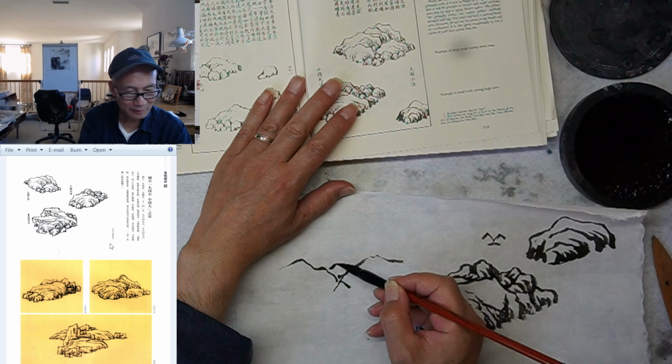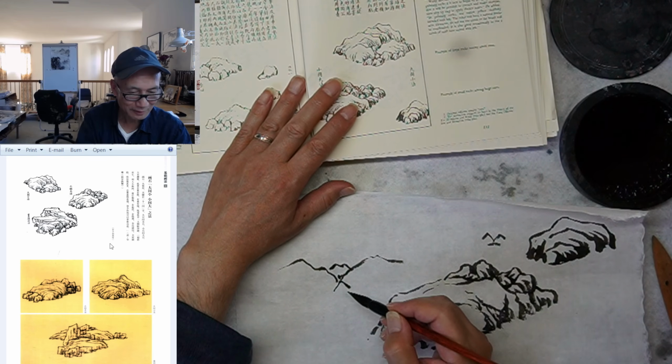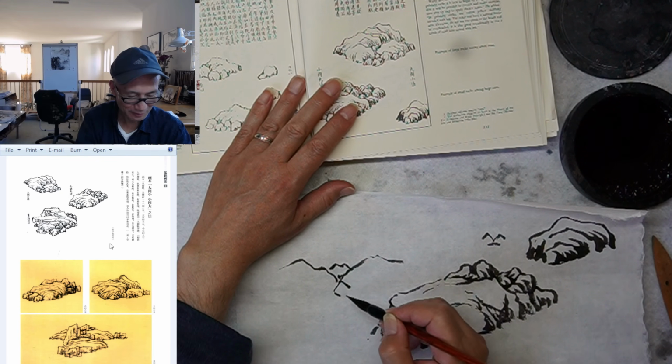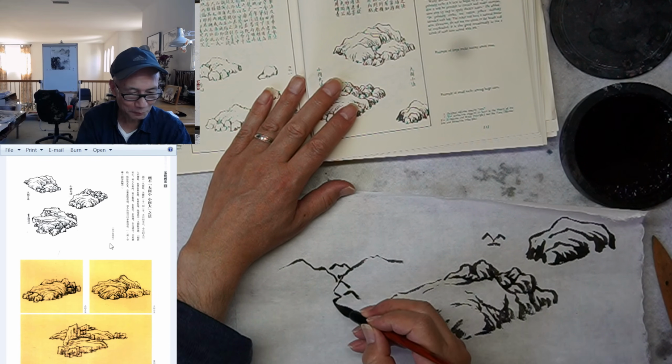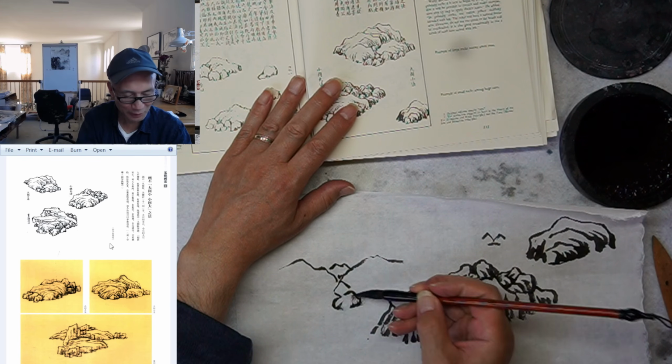That is the center of the division, and it will divide the rock into left and right.